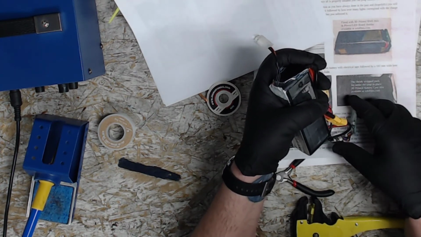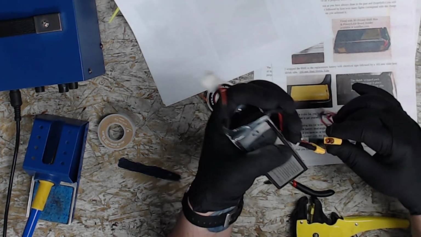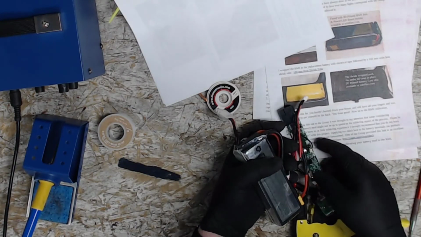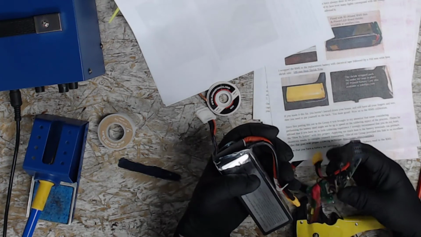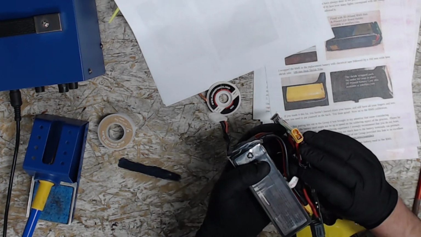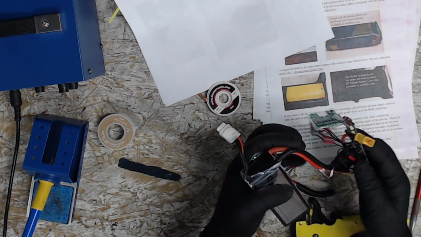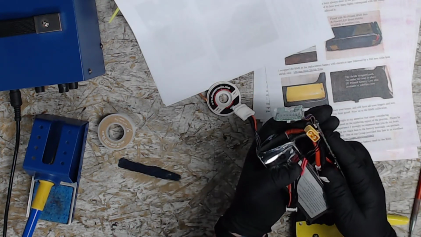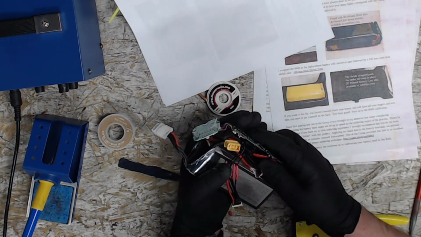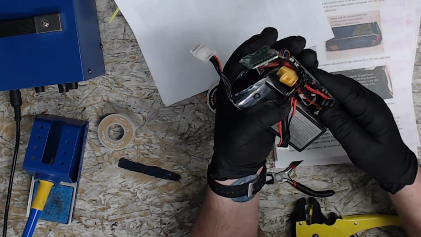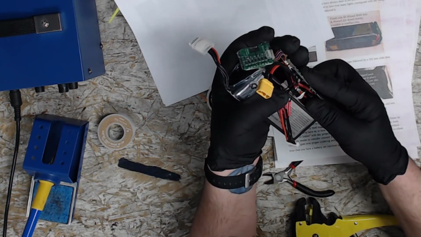Yeah. And the BMS, those would connect in the middle. That's the balance. There's not much room inside that. So you're going to shrink wrap it all together after they're all connected.